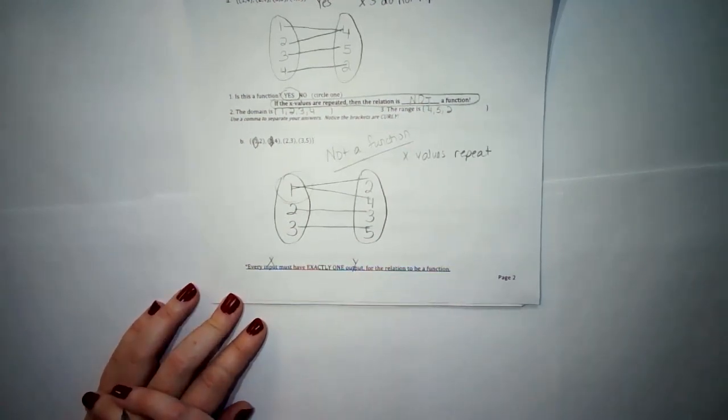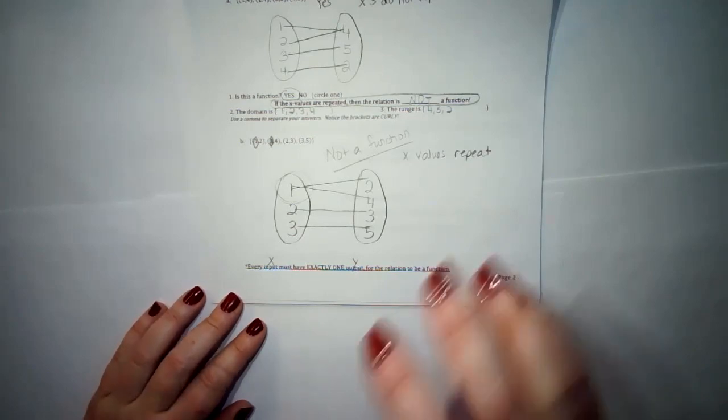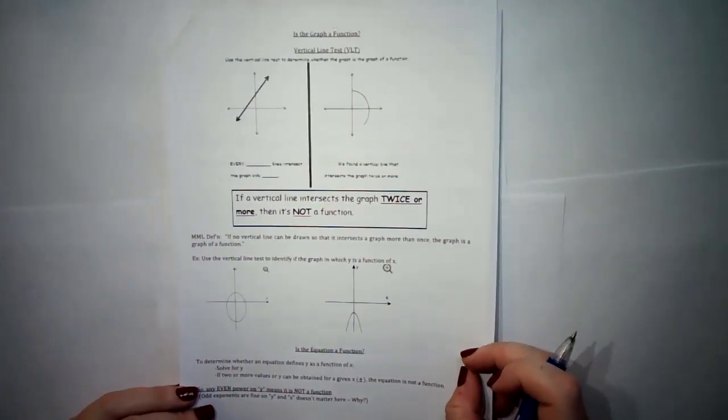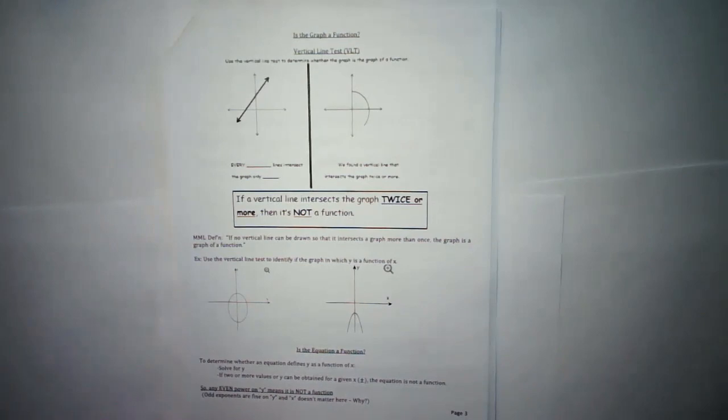We can tell if it's a function from ordered pairs. Now let's look at graphs, okay? You guys probably remember this. How do you tell if it's a function from a graph? The vertical line test, the good old vertical line test.